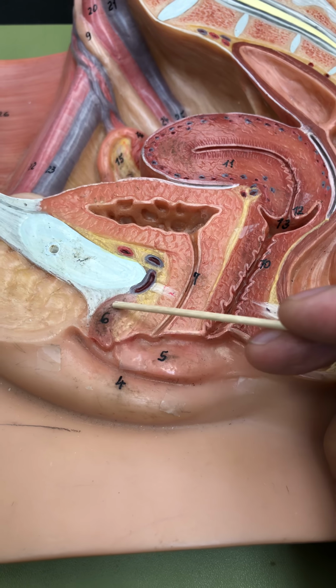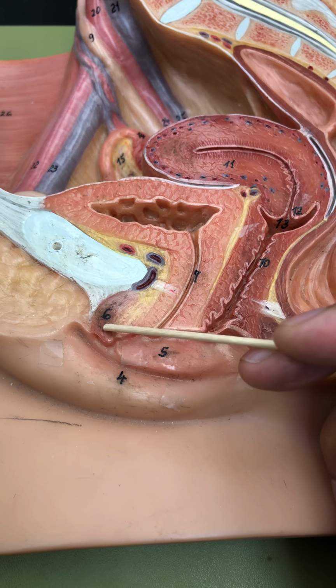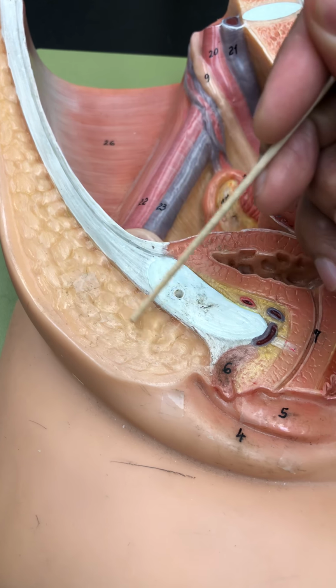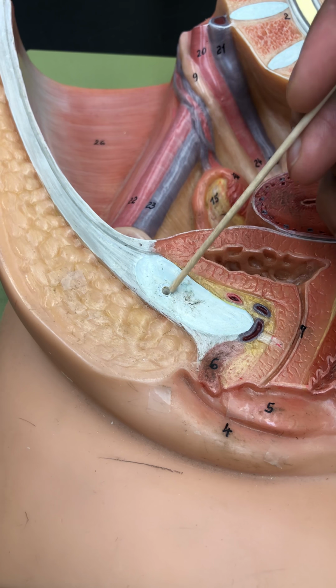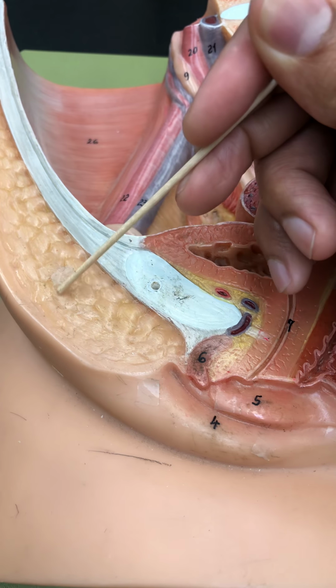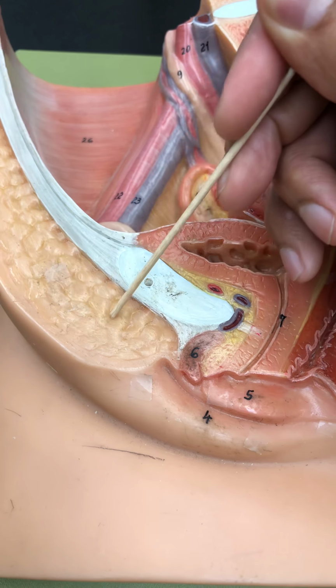Here would be the clitoris. There's an additional layer of adipose or fat tissue seen on top of the pubic symphysis. So here's the pubic symphysis. This layer of fat is the mons pubis.